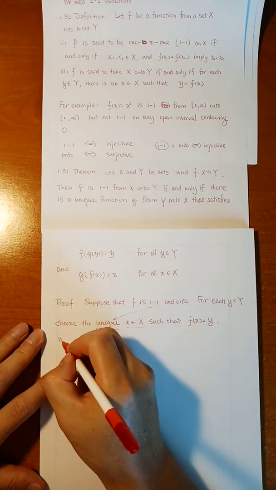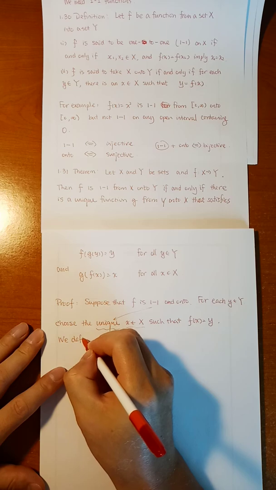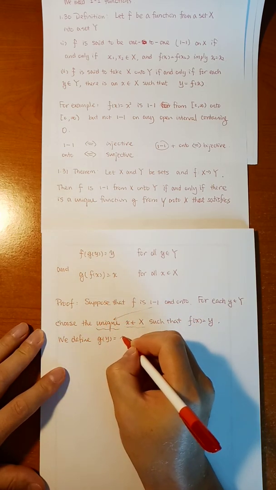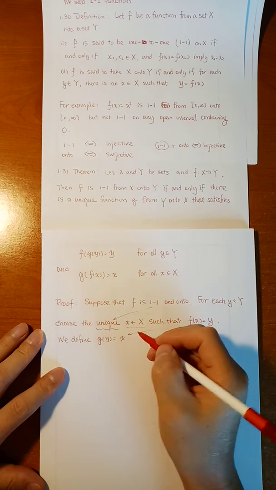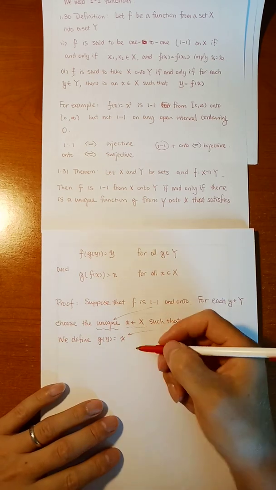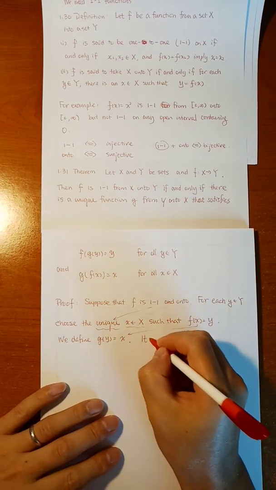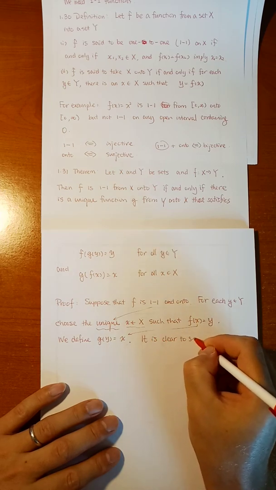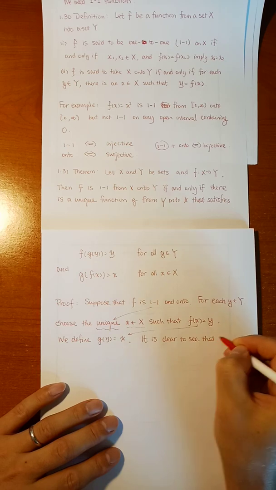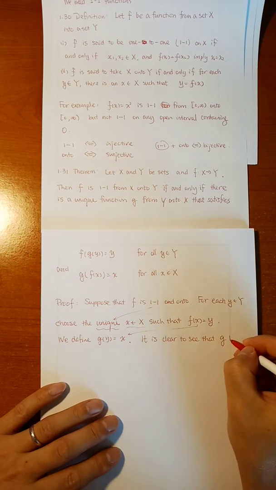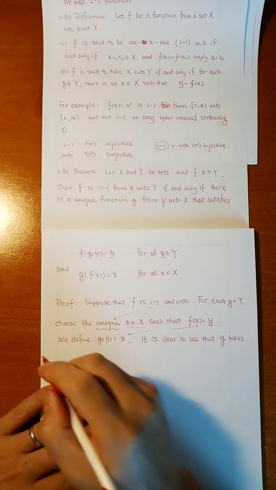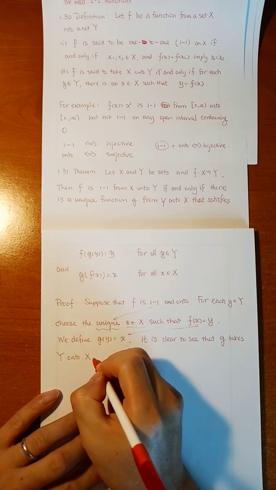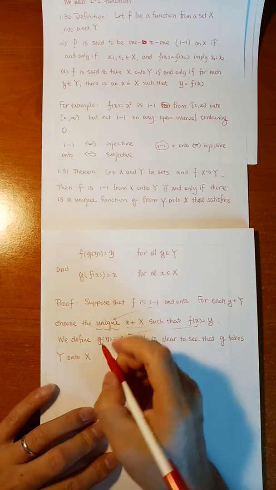Then we define g of y to be this x. It is clear to see that g takes Y onto X. It is onto.